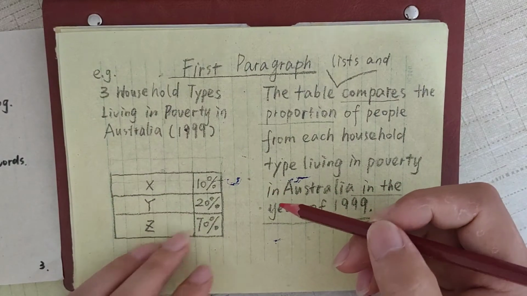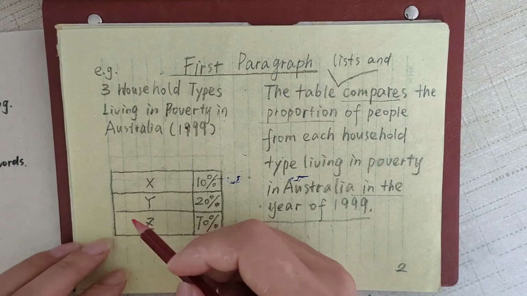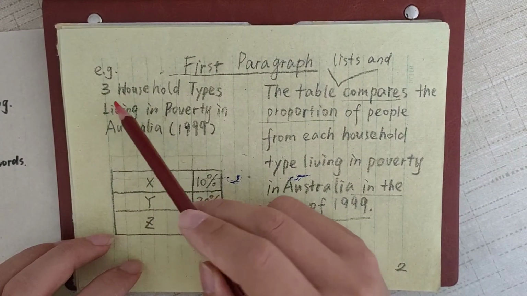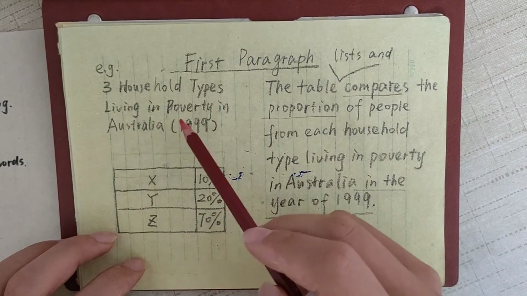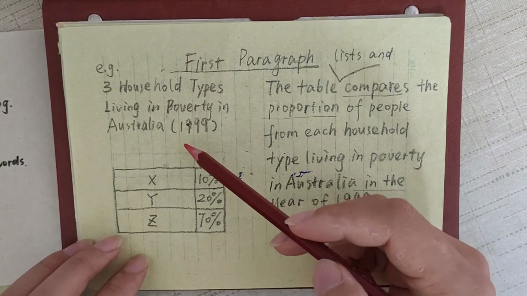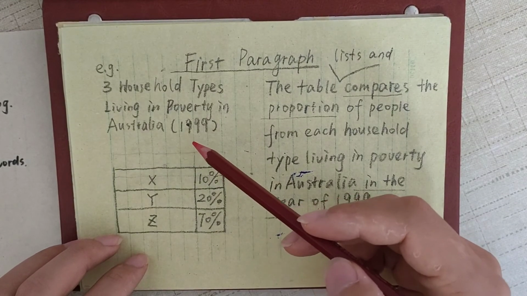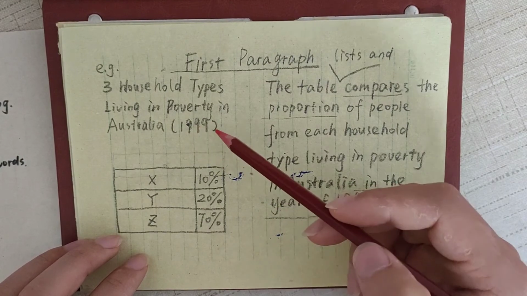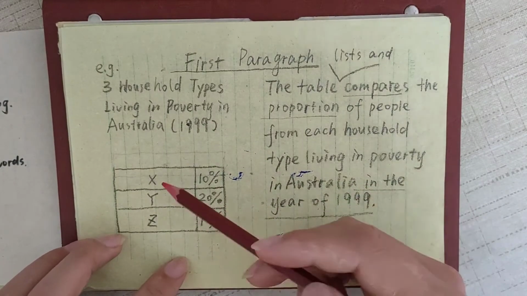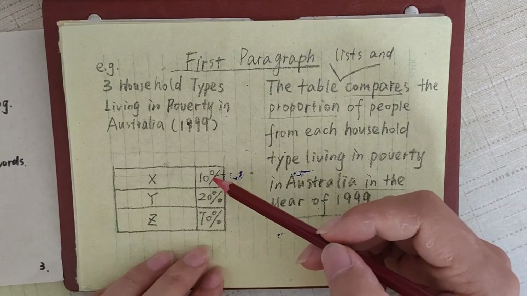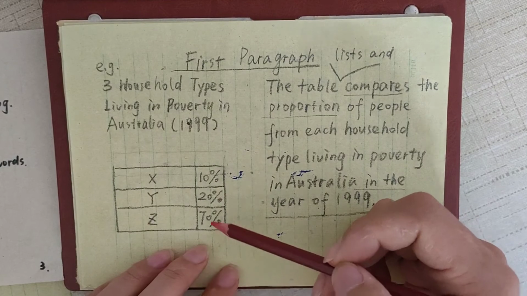For example, this is the question: households living in poverty in Australia, 1999. We could see there are three categories and the figures are percentages.